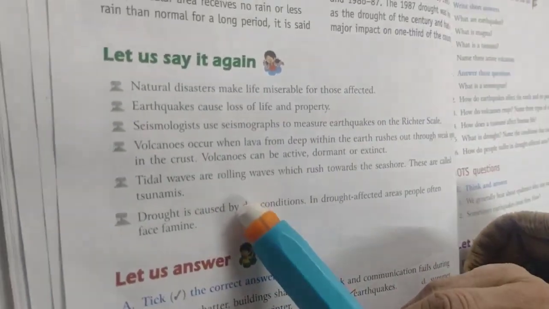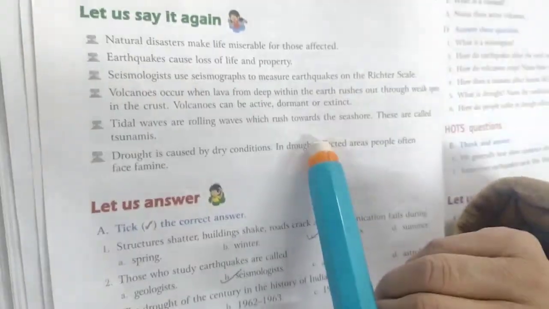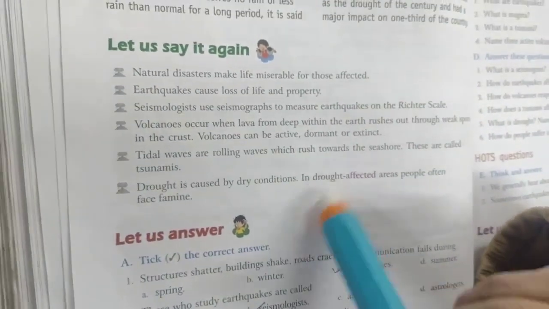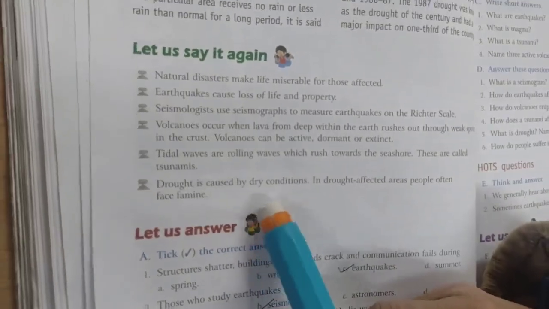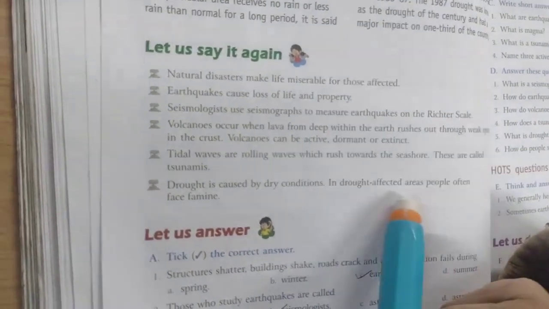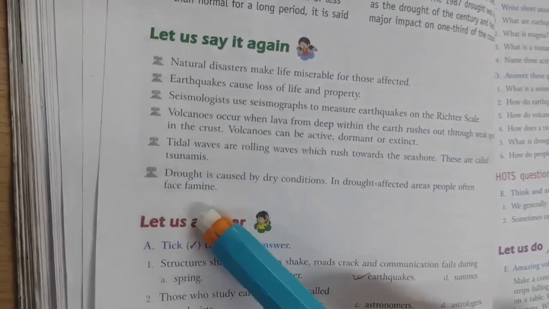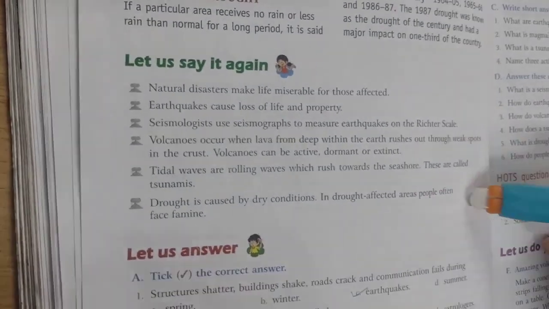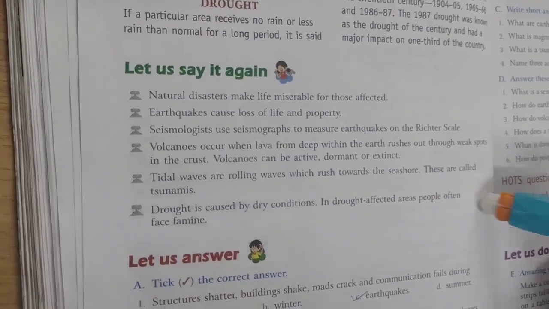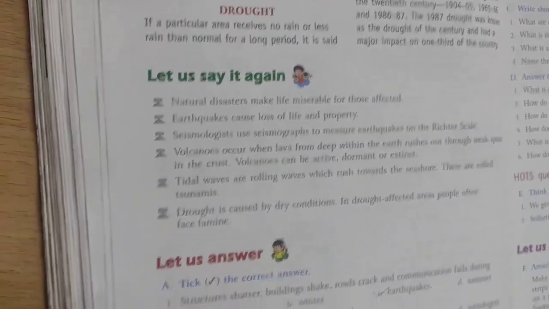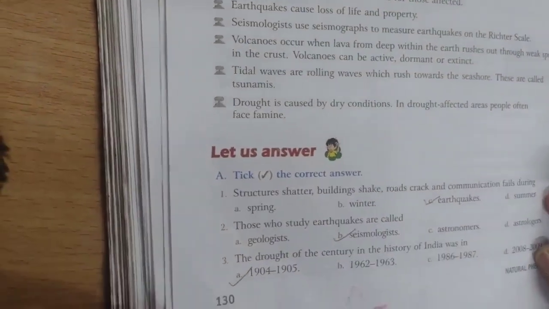What are tidal waves? Tidal waves are rolling waves which rush towards the seashore, and these are also called tsunamis. Drought is caused by dry conditions. In drought affected areas, people often face famine. Okay, these are the most important points of the topics of this chapter. Now let's start the exercise of this chapter.